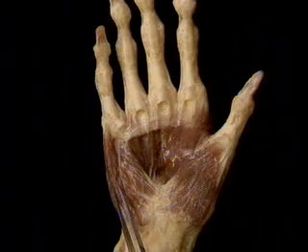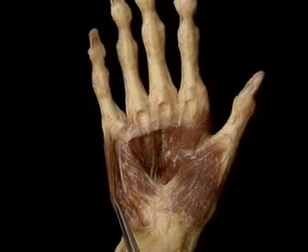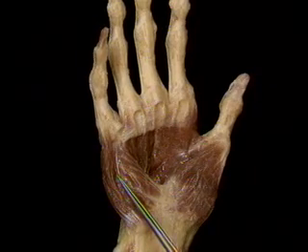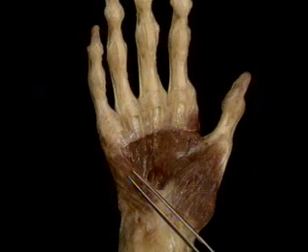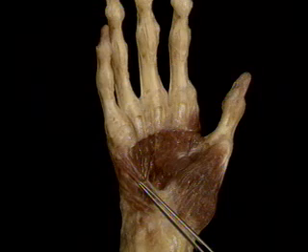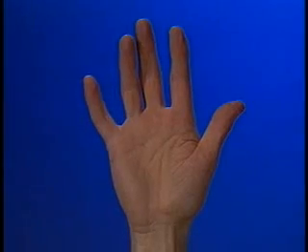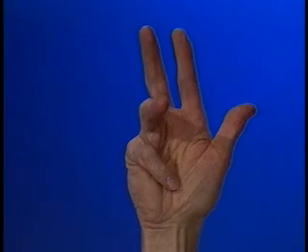The abductor has the same actions as an interosseous muscle. The flexor helps to flex the MP joint, and the opponens produces flexion of the 5th metacarpal at the carpo-metacarpal joint. These 3 muscles help to make the little finger specially mobile.